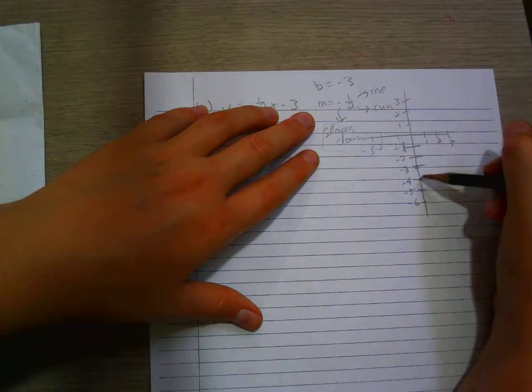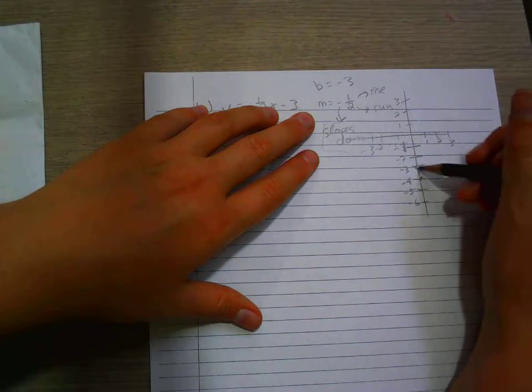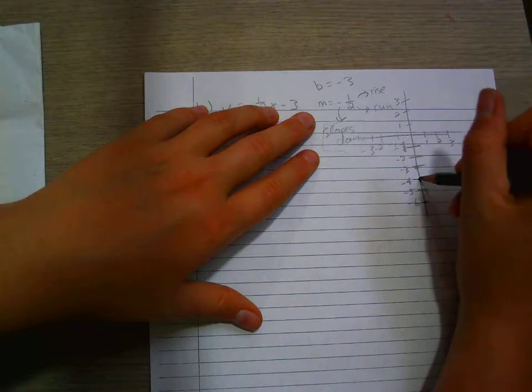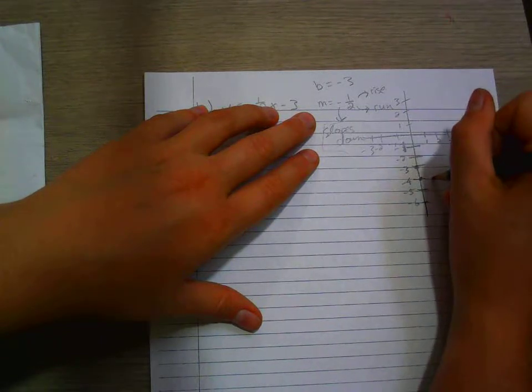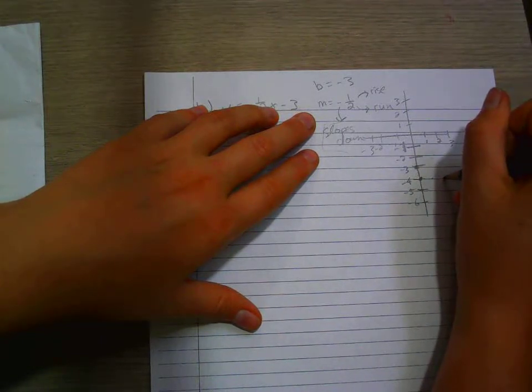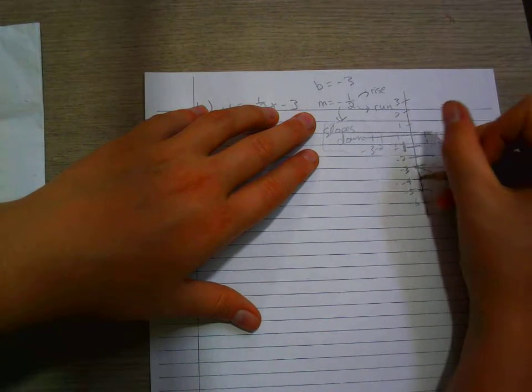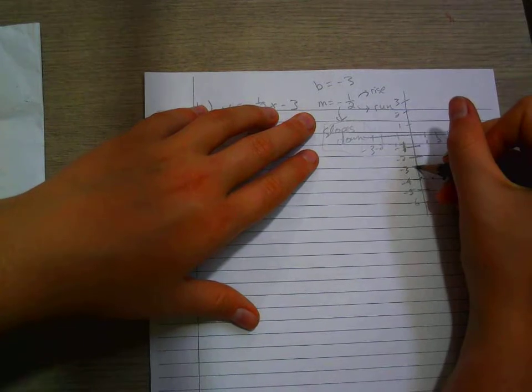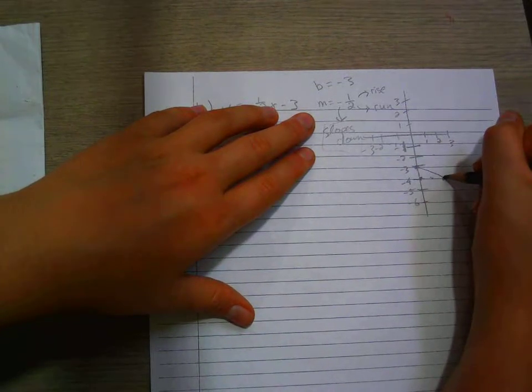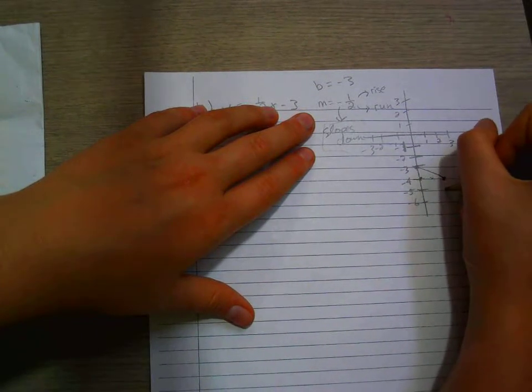So I come here, and then my run is 2, so I go 1, 2, and this is the point that I go to. These are little points showing that you go down 1 and over 2. I could do it again, go down 1 and over 2, and the line continues.